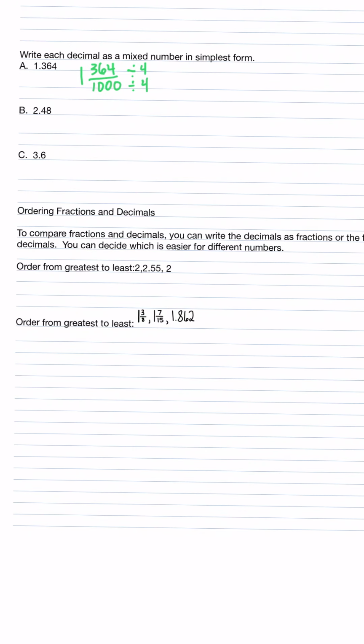364 divided by 4 is going to equal 91. And 1,000 divided by 4 is going to be 250. Put the 1 in front of it. And that is the lowest or simplest form.